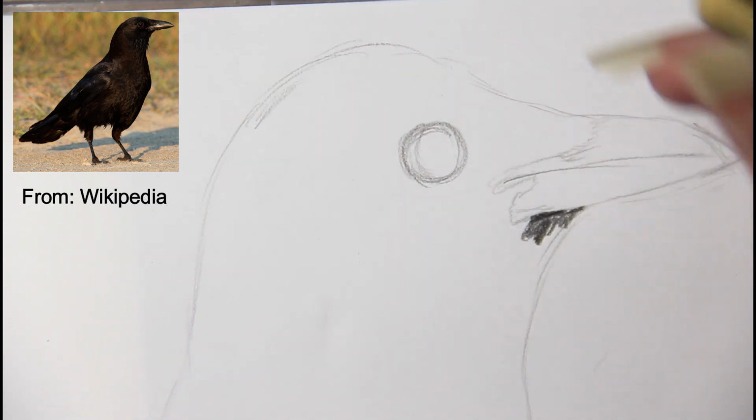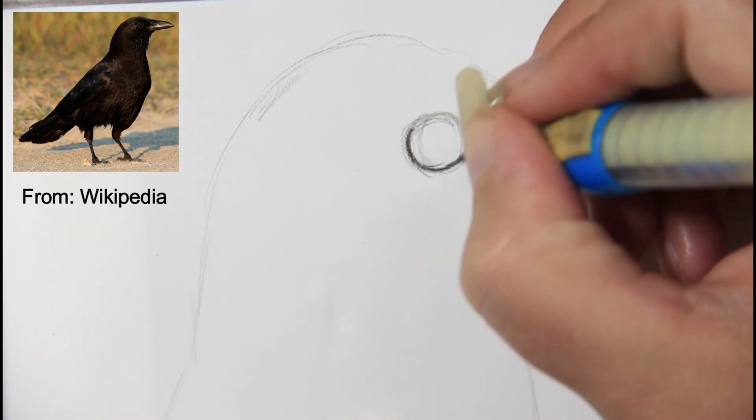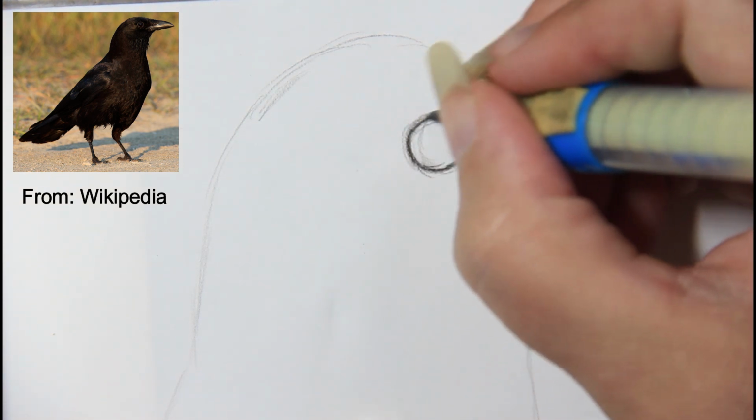Oh, I should start with the eyeball. That always helps, huh? Okay, let's start with the eye. Give us something to focus on.